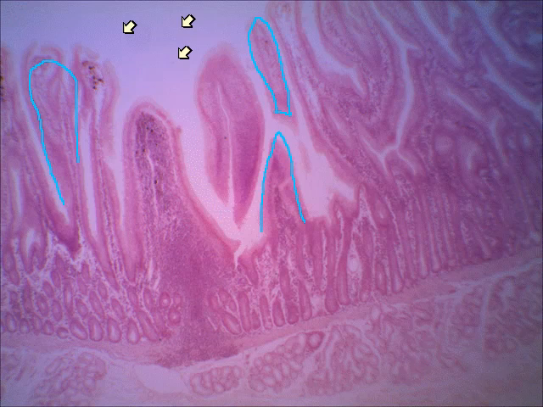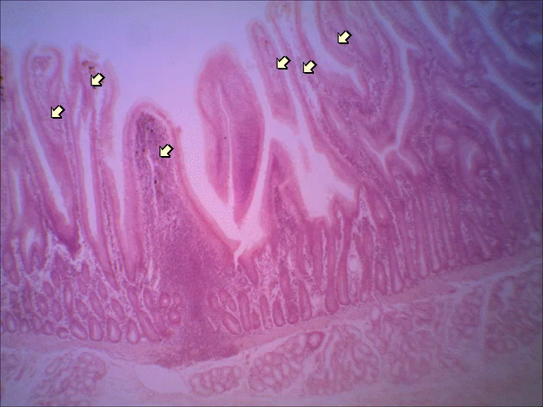And how you recognize a small intestine slide is by the presence of these villi. So make sure, you know, this is a villus, this is a villus, this is a villus. Here's just a section of one. There's a villus, there's a villus. The entire mucosa runs from the tip of the villus all the way down to that point.